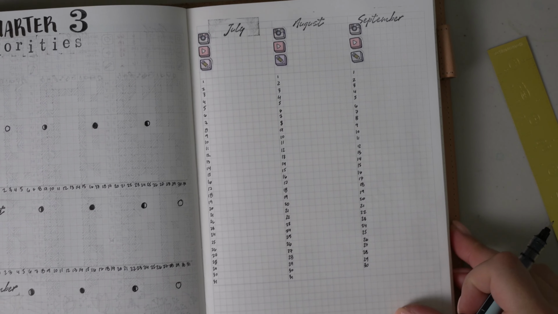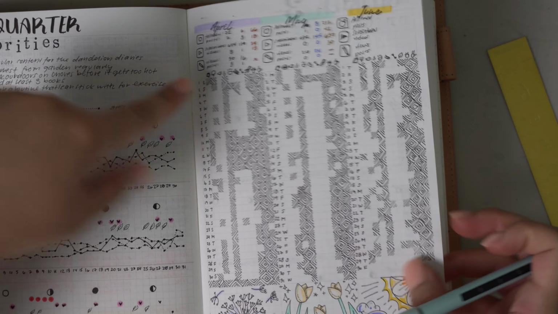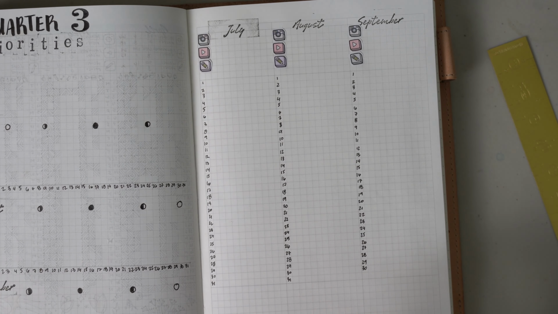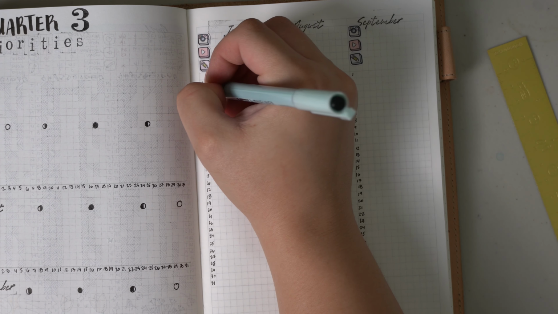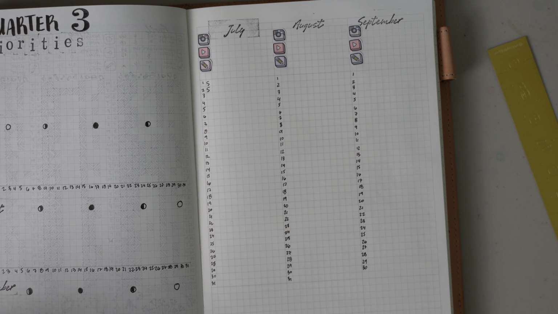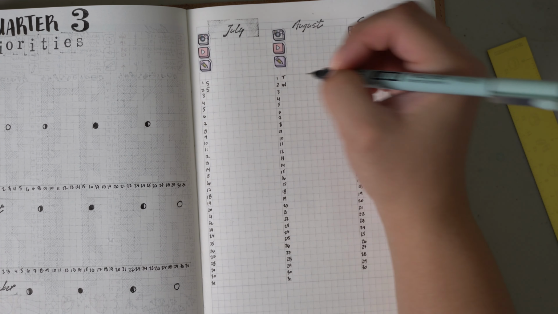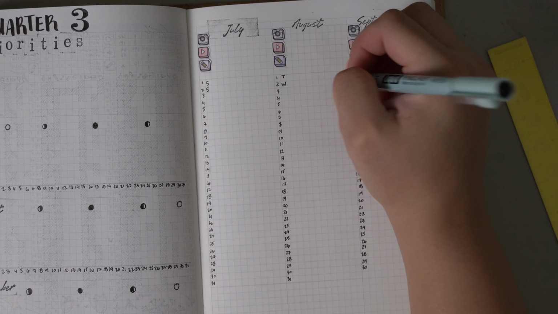Alright, so once I have all the numbers written down, this is where I double and triple check what day of the week it actually starts on for each month. So for July, I'm going to reference a calendar really quick so I can confirm that July starts on a Saturday. And then August starts on a Tuesday. And then September starts on a Friday.